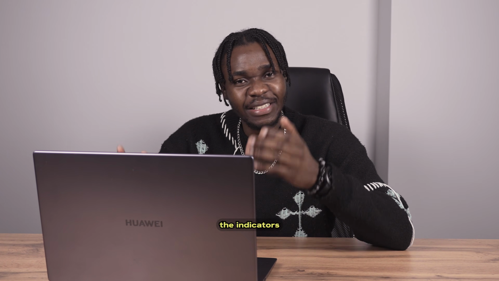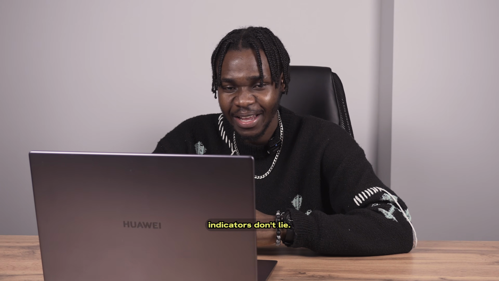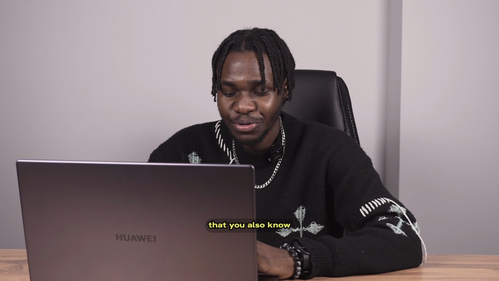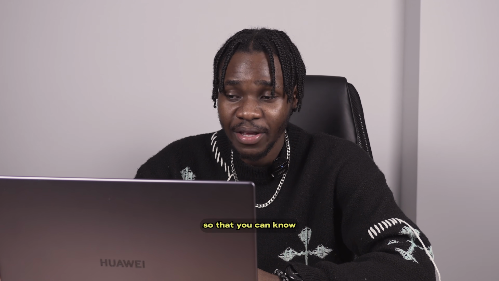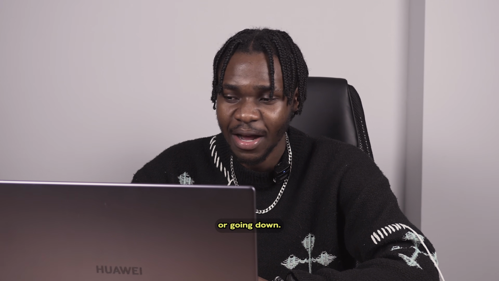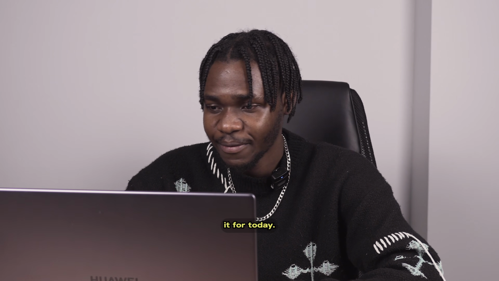And as you can see, the indicators don't lie. So make sure that you also know how to combine these indicators so that they can give you the right reading, so that you can know whether the market is going up or going down. So that was it for today.